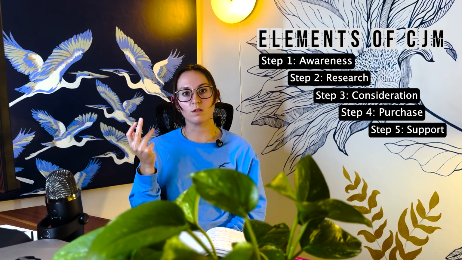And the map usually has 5 aspects to it: awareness, research, consideration, purchase, and support. So what this means: awareness. Your client recognizes they need help with something. They need help with a logo, they need help with a t-shirt, they need help with a poster, they need help creating X. So they're aware they need help.